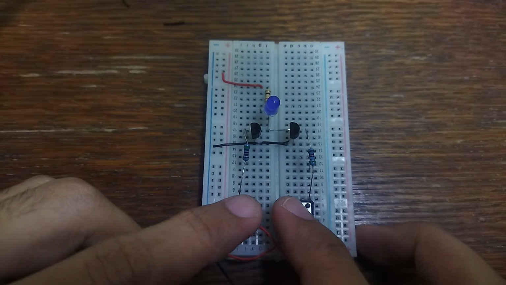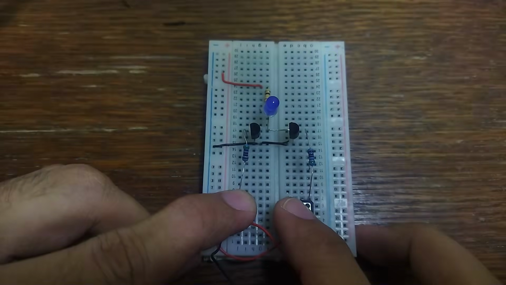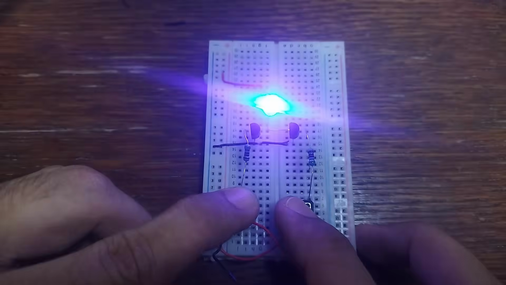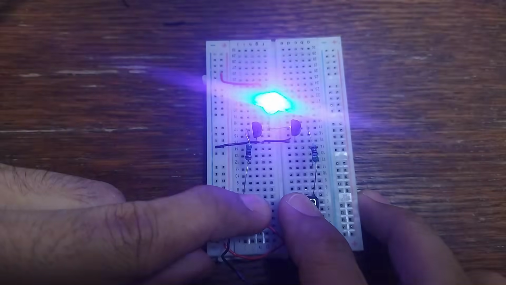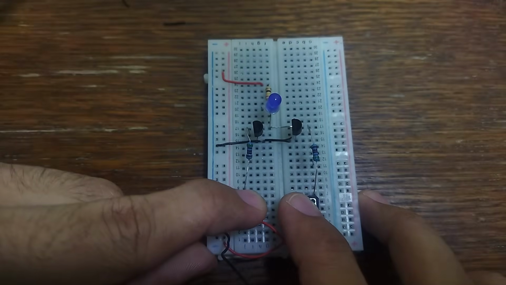This is an OR gate. It turns on only when I push one button. And I will show how this AND gate works in schematics.